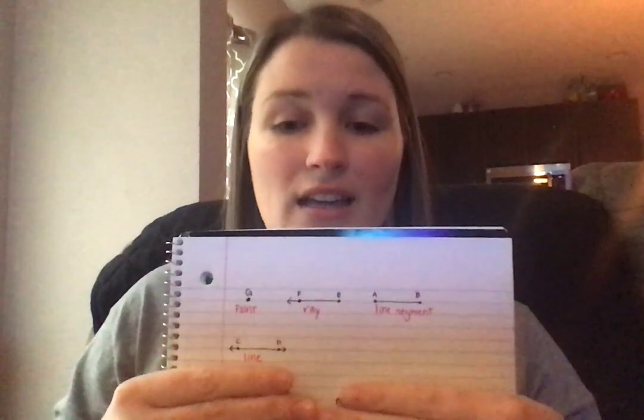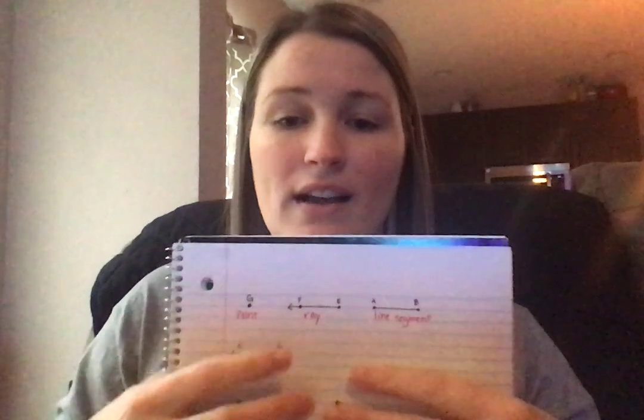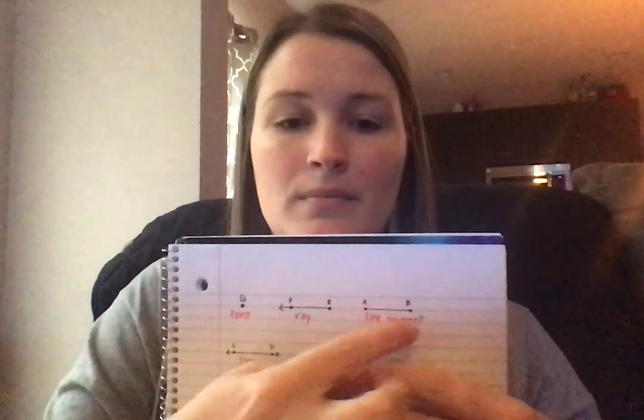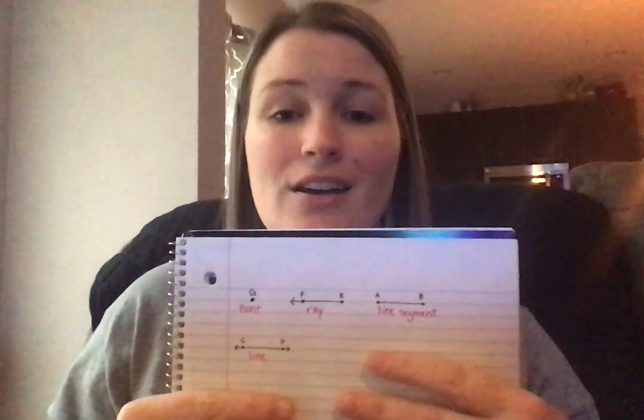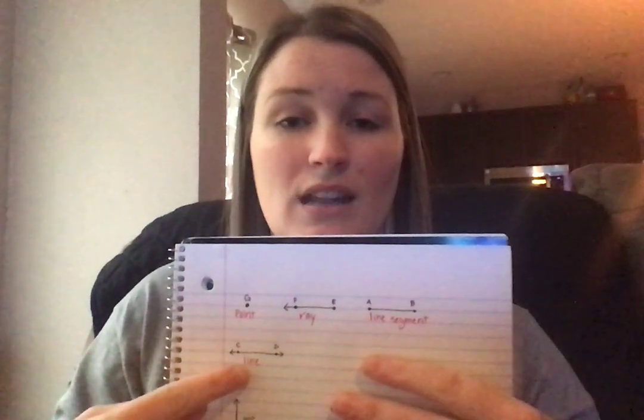So when we're looking at the difference between a line, a ray, and a line segment, if you notice, they all have 2 points on them. So what you really need to look at is the arrows. If it has one arrow, that's going to be a ray. If it has no arrows, it's going to be a line segment. And if it has 2, it's a line.